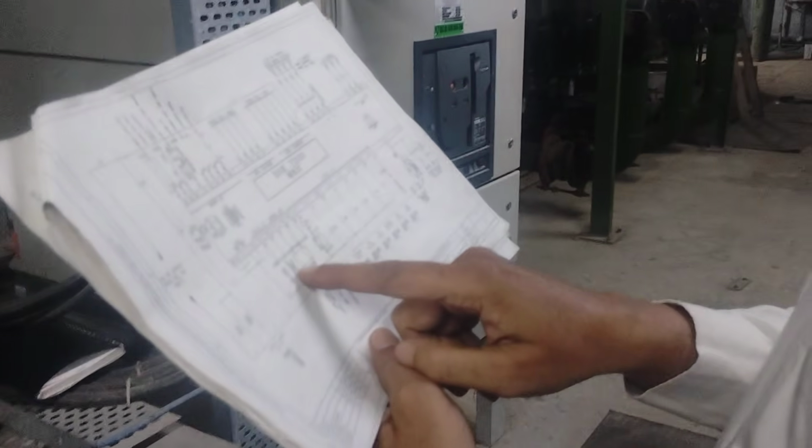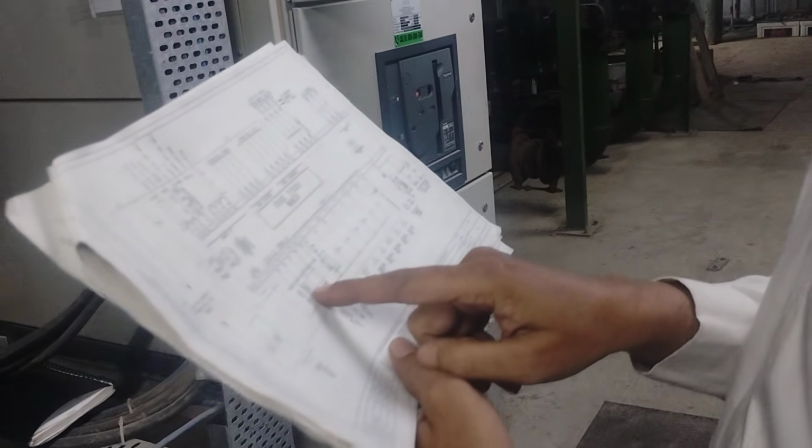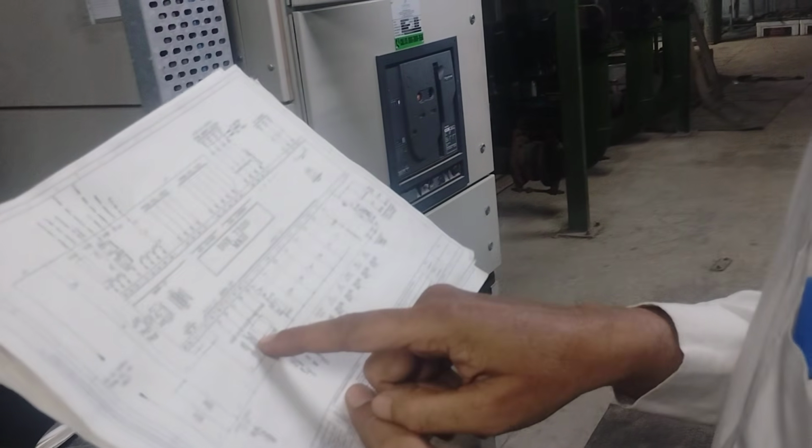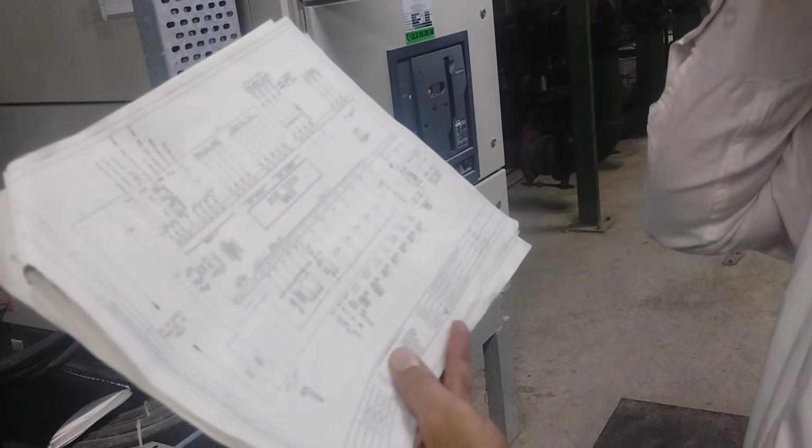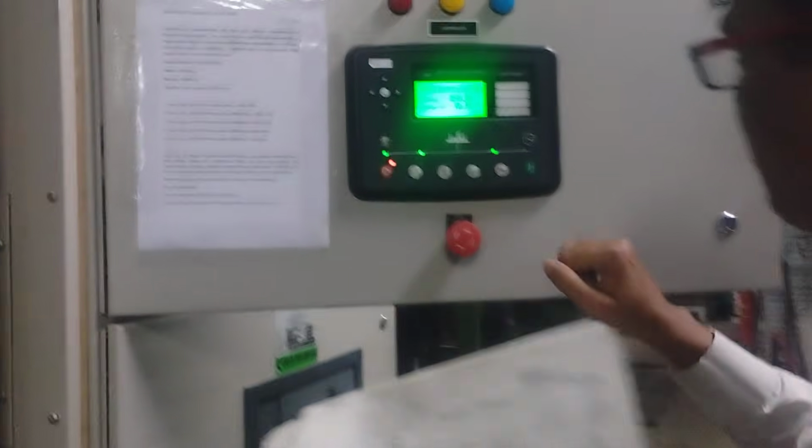This is also a resistance based analog input for the temperature controller, and for a VDO 10 bar it is the oil pressure sensor. So let's start with the DSE controller.